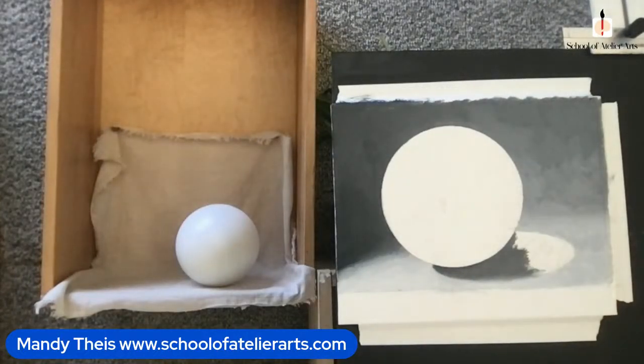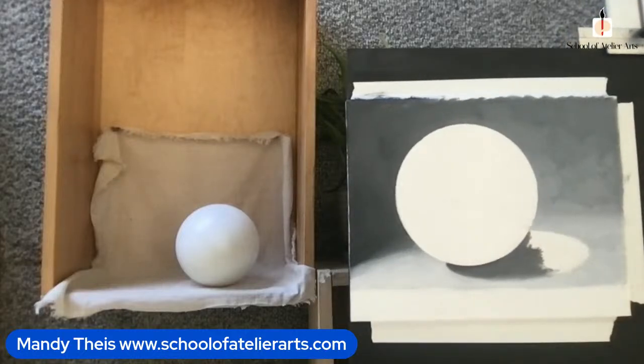Does anybody else get the irony of me saying pay attention to your environment as I knock a screen into my easel?